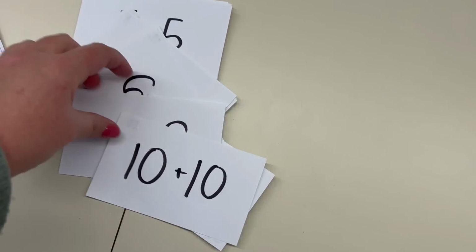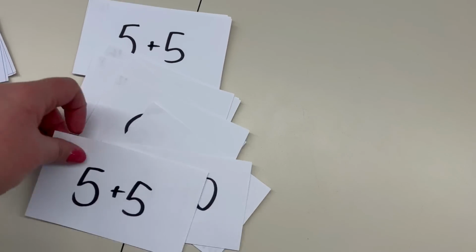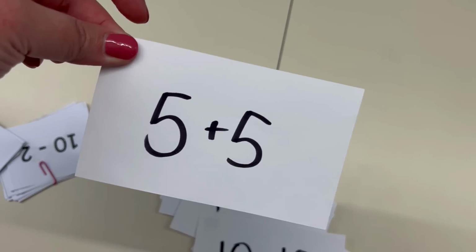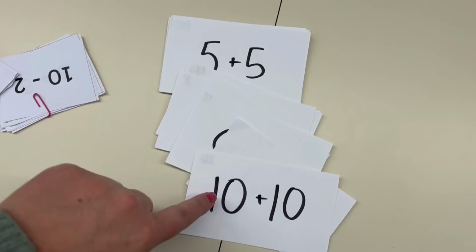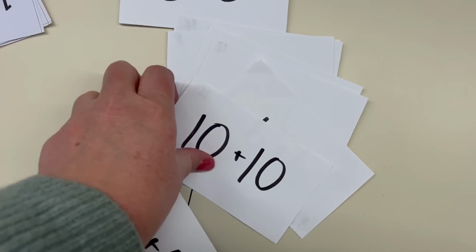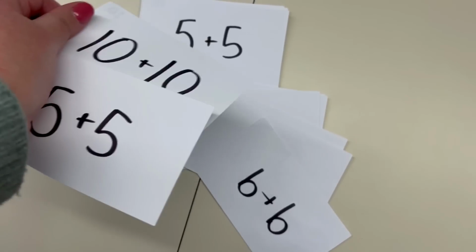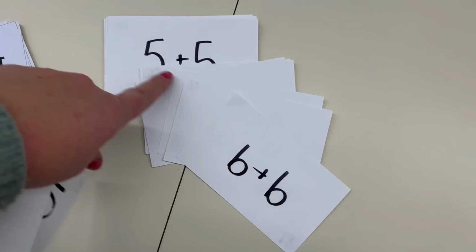So for Quiz Trade, everybody gets a card. They have to walk around the room. They find a partner. If I found my partner, they would say, what's 5 plus 5? I'd say 10. They check it. I would say, what's 10 plus 10? They'd say 20. I check it. And then they trade cards and go find a new partner. So they just keep going around.